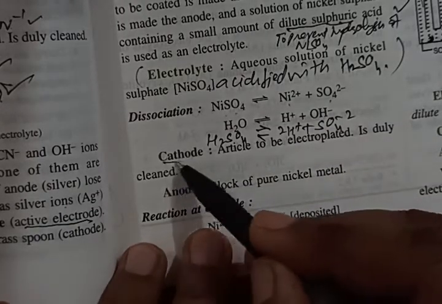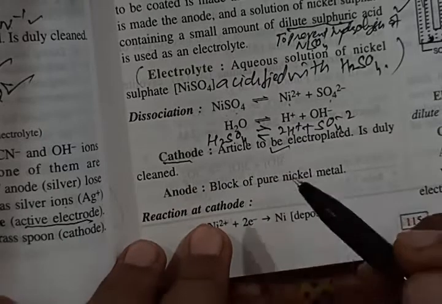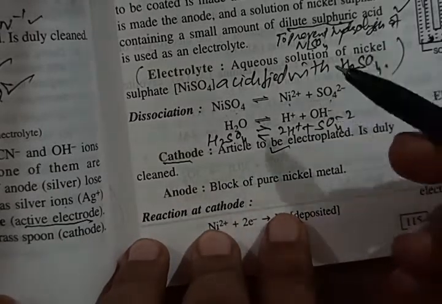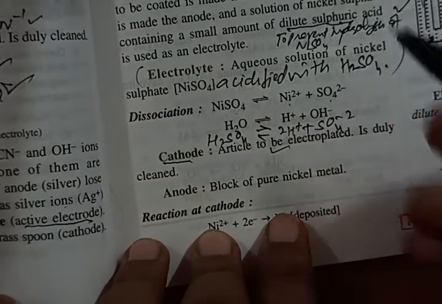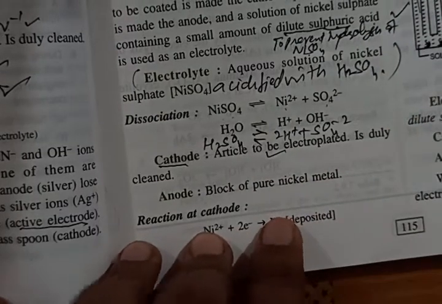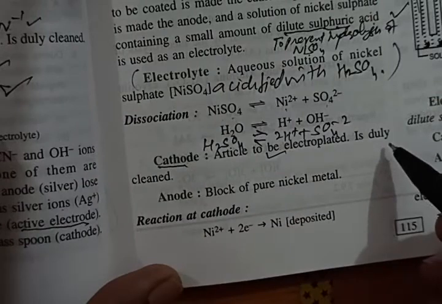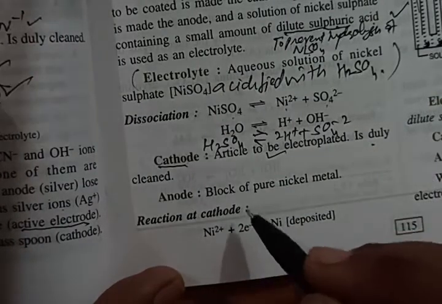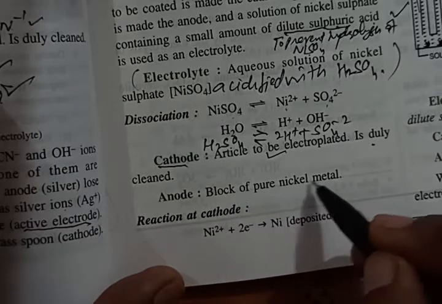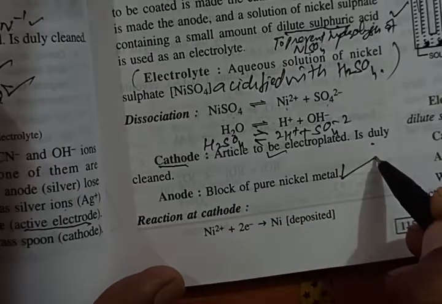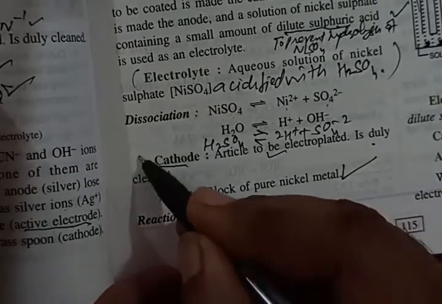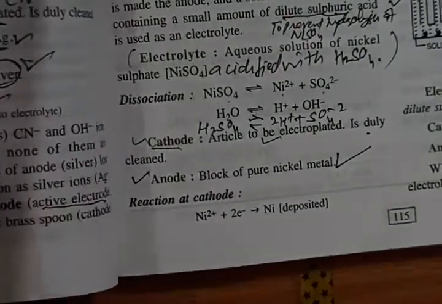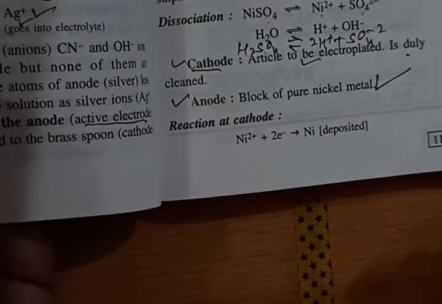And what is the cathode made up of? Article to be electroplated. Or if the name of the article is given, spoon or cup or whatever, you write that name. It has to be cleaned naturally. Always electroplating is done after cleaning only. Anode is made up of pure nickel metal. So electrodes. You have to learn these points. This is the thing which you have to learn mainly.